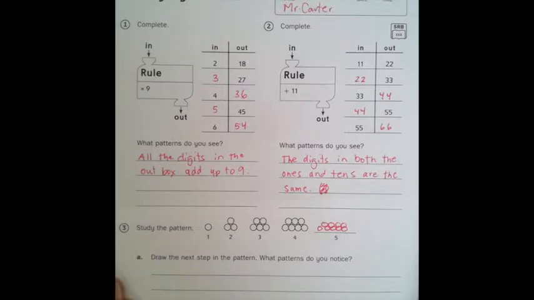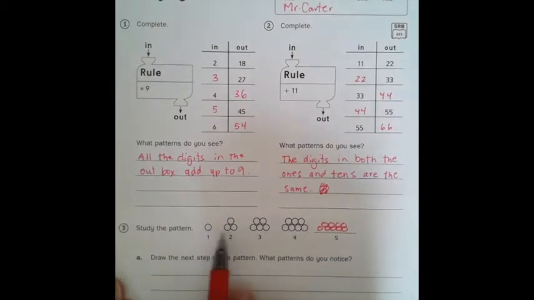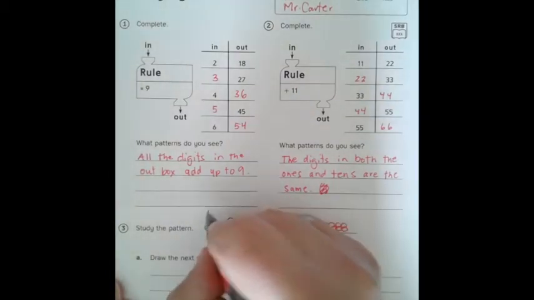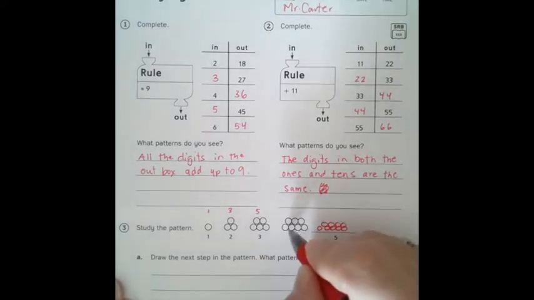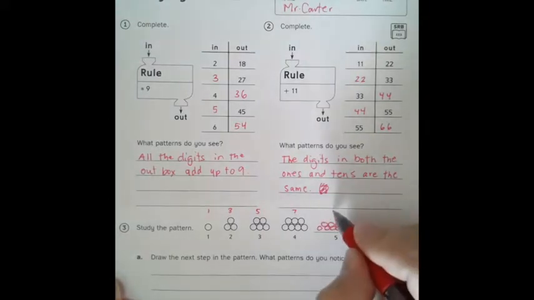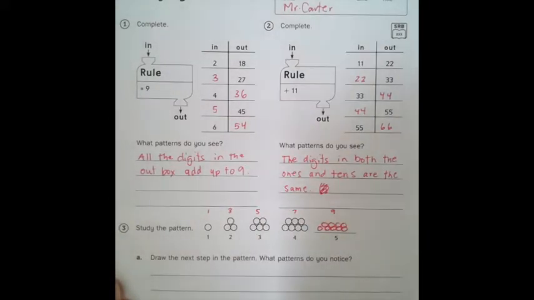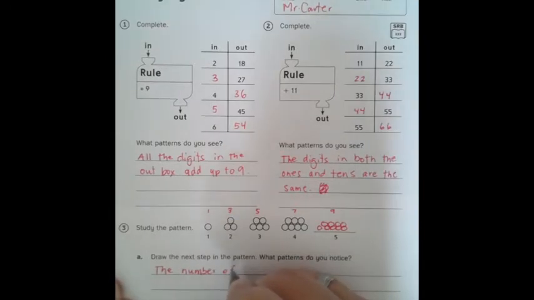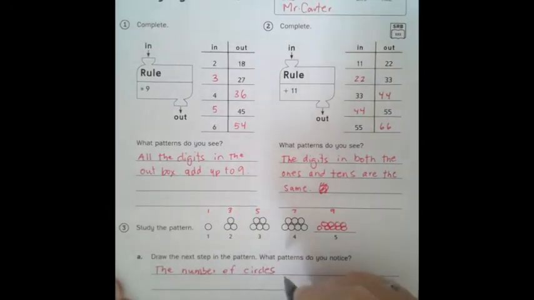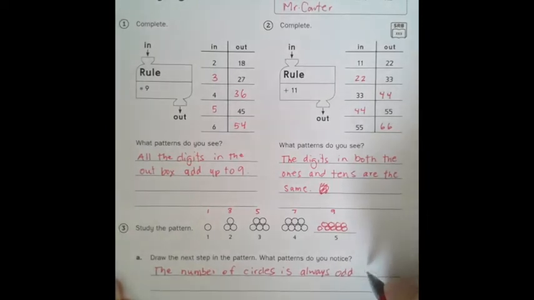Another pattern is that the number of circles is always odd and it increases by 2 every time. So if you take a look, there's 1 here, there's a total of 3, if I write that on top. Total of 3 here, there's a total of 5, there's a total of 7, that would make it a total of 9. Okay, so the pattern could be the number of circles is always odd, and it increases by 2 every time.